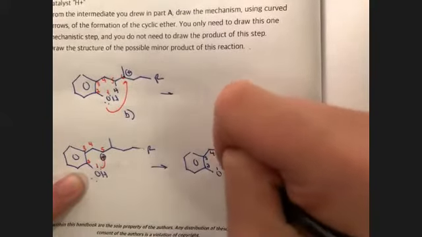On 5, I have this group, it looks like, and put R here, and I scribbled this out. And this is my minor product. So instead of it being a 6-membered ring like we saw up here, it's a 5-membered ring that we saw down there. All right, and that's it.